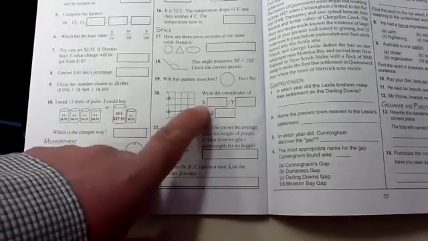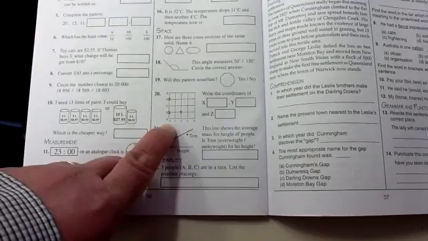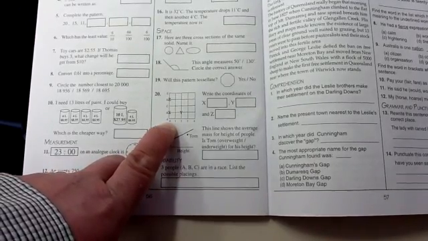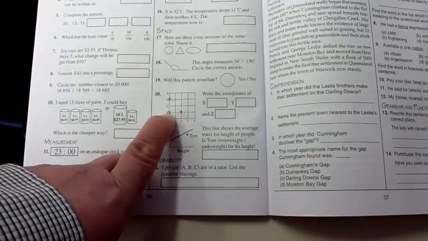Number 20, write the coordinates of x. We always start at the bottom, so it would be 0, b for x. I wonder what it is for y and z.